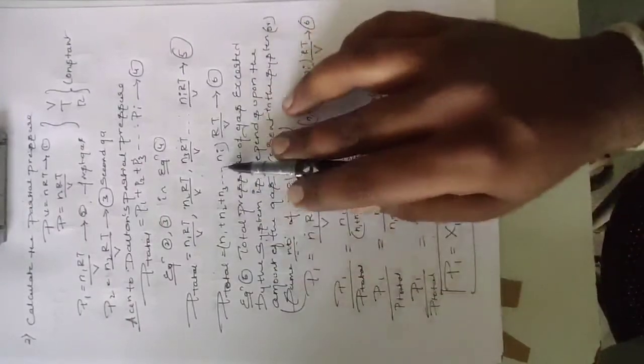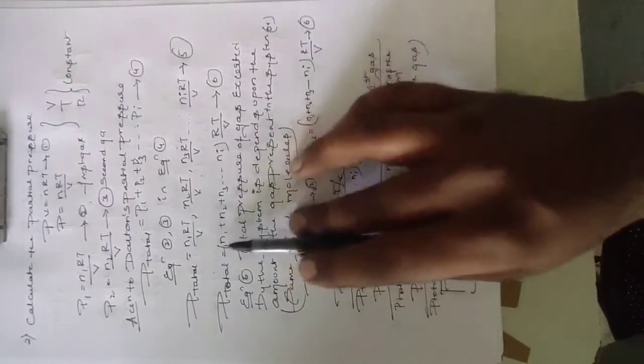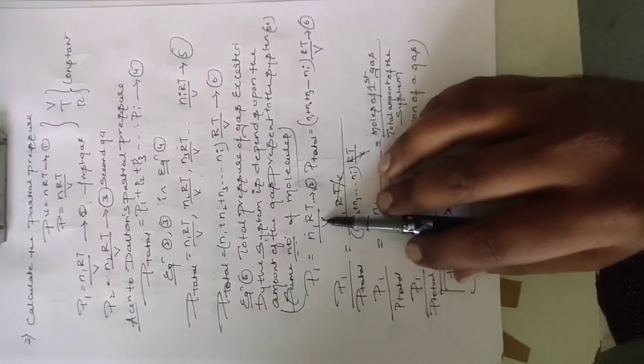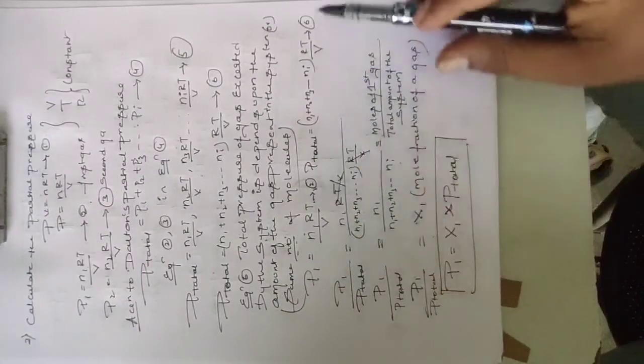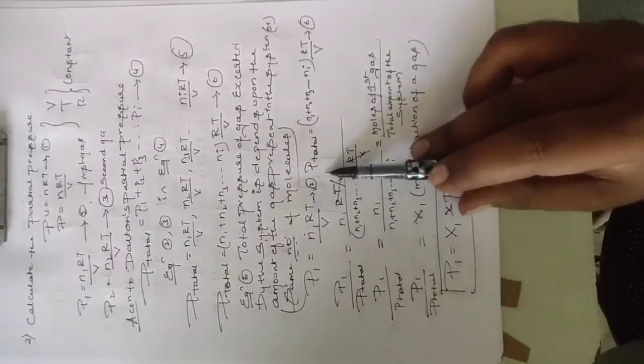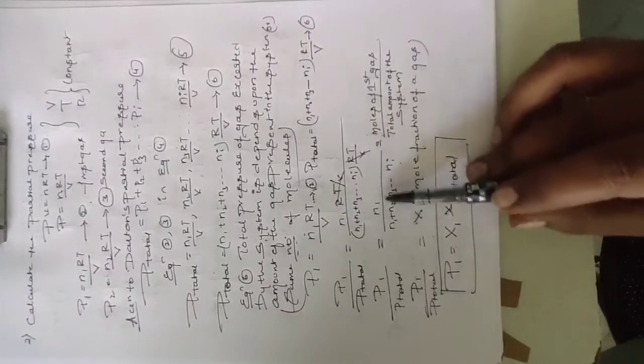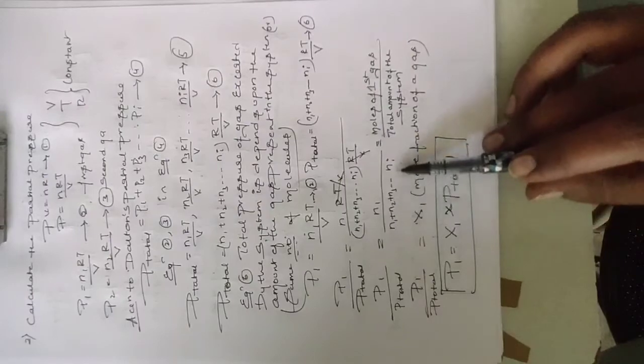Equation number 6 tells us that the total pressure exerted by the system depends upon the amount of gas present in the system, or the number of molecules, based on N. Then P1 equals N1 times RT by V. We already have the pressure of the first gas, and we divide it by the total pressure, using equation number 2 and equation number 6. If we substitute, RT by V cancels, then N1 over N1 plus N2, N3 and so on.